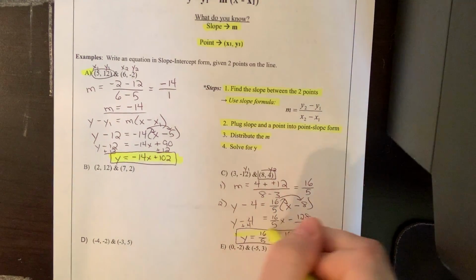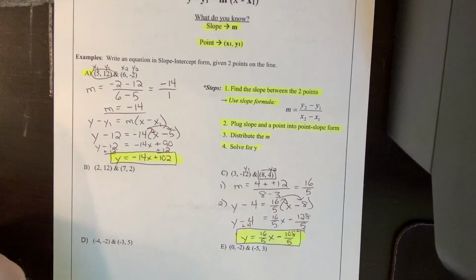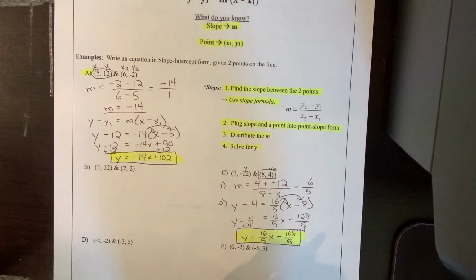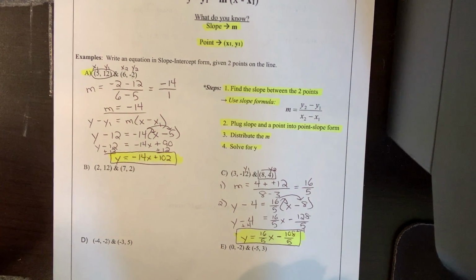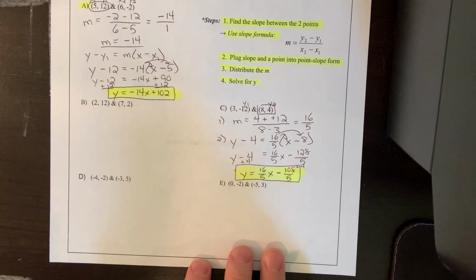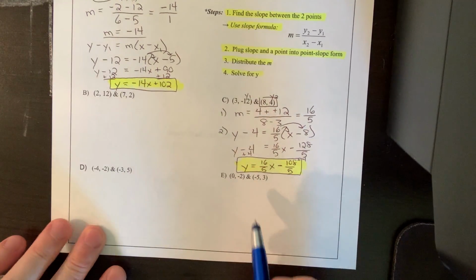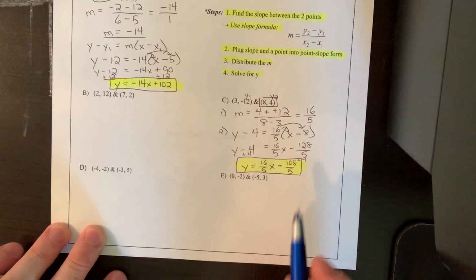So that's how we do it with 2 points, okay? Given 2 points, use point slope form, and then do the math to convert everything to slope-intercept form. Okay, we'll try one more. Let's jump down to E, okay? I'm given the point (0, -2) and (-5, 3).